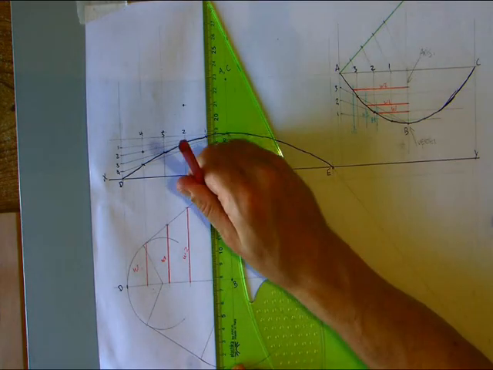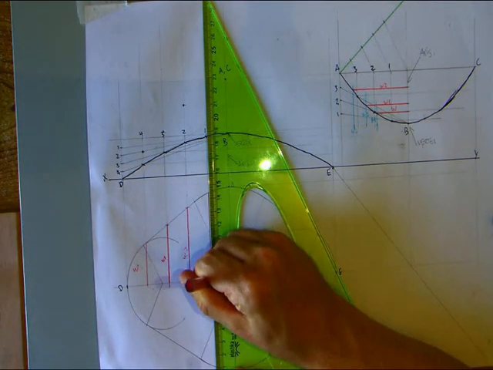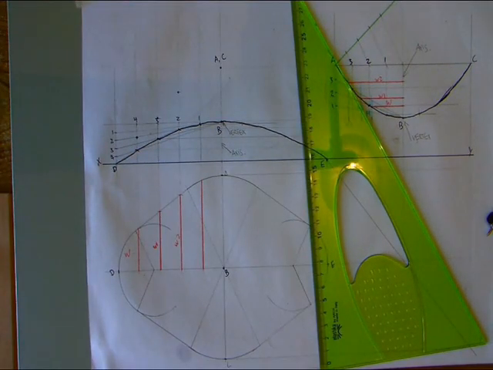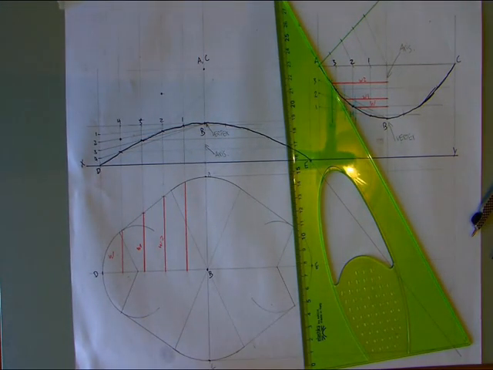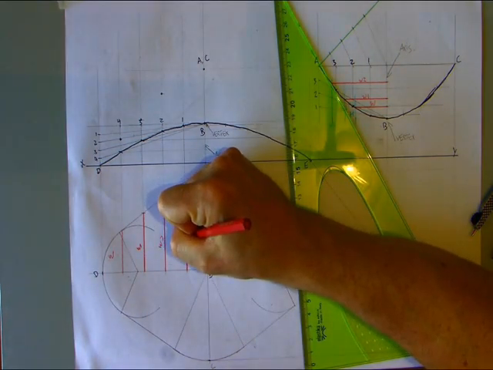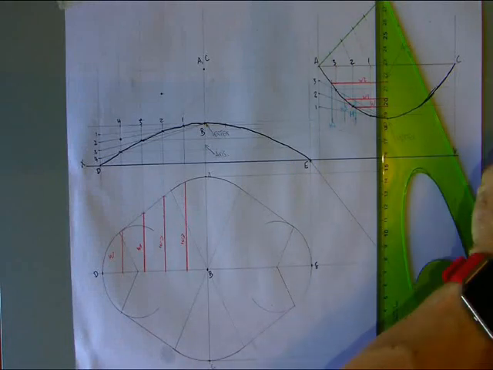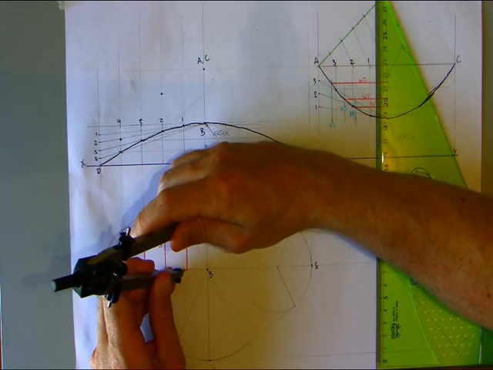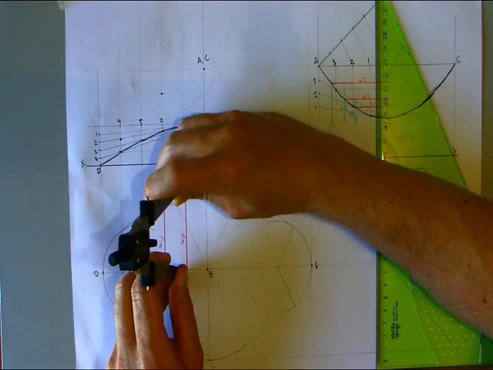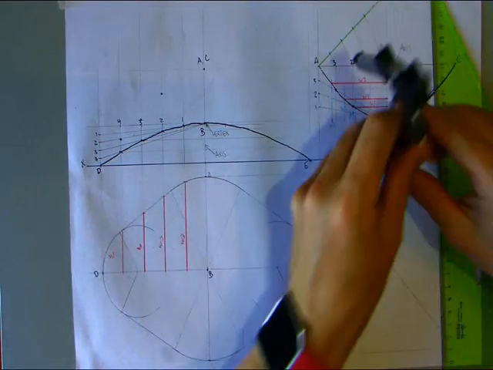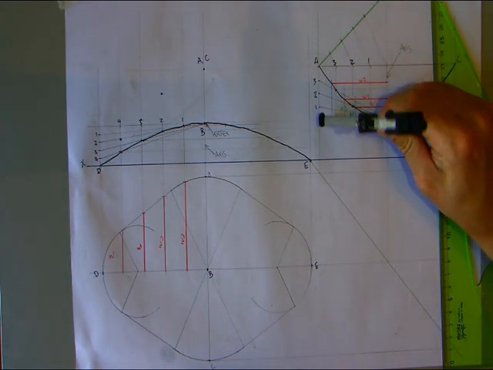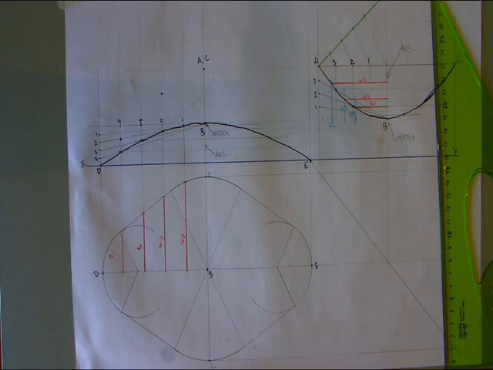So we have the width of 3 through vertical section number 1. So just making sure you can see all this. So again, label that as W3. We take W3 with our compass. Bring it over to our parabola.